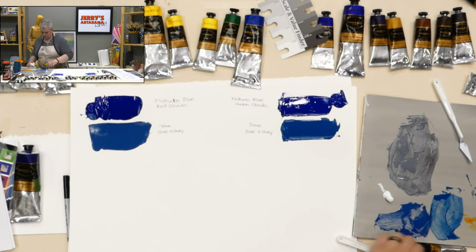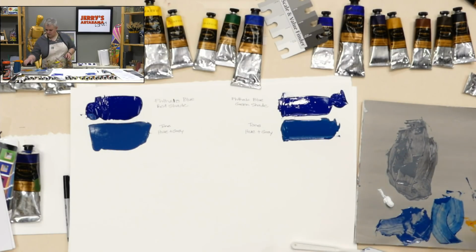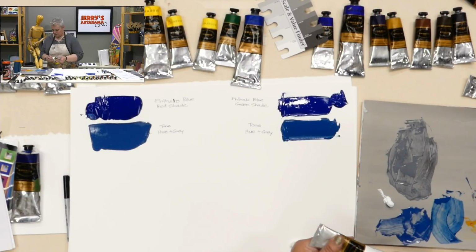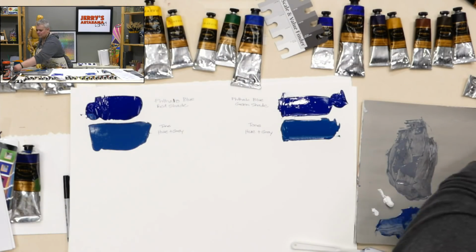All right, if you've got any other questions while I'm cleaning this up. I mean, I guess I could mix right on the paper with the white and the, get rid of this.